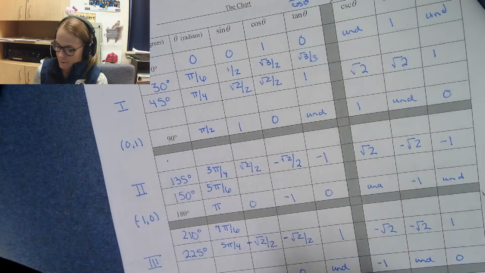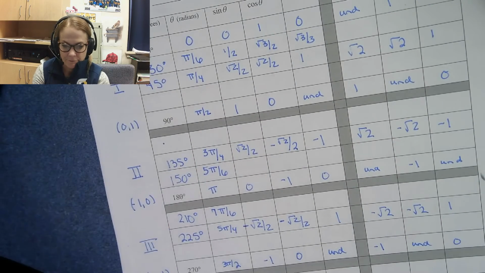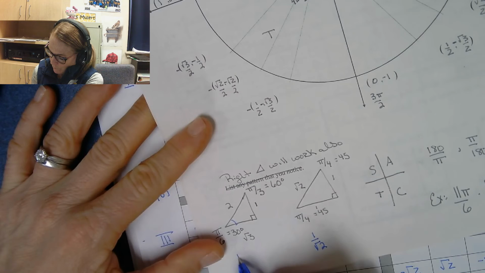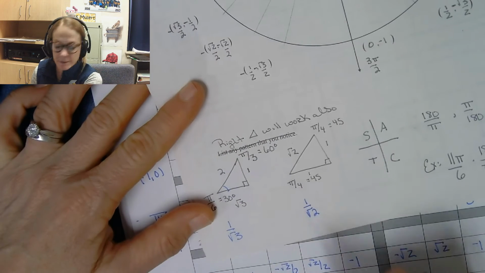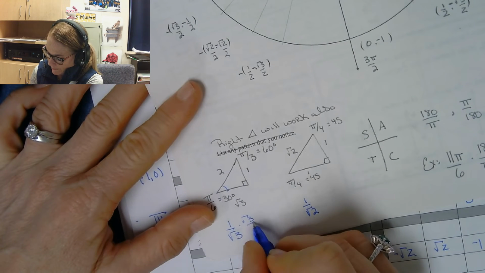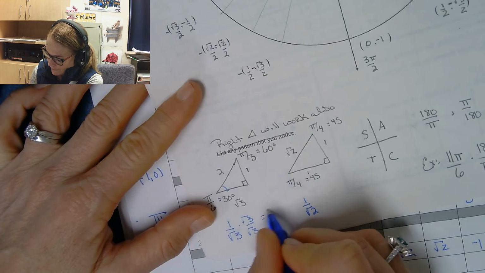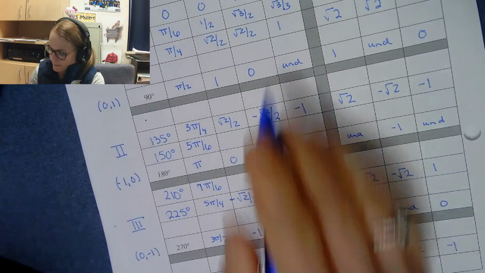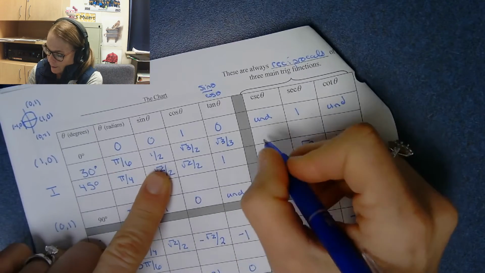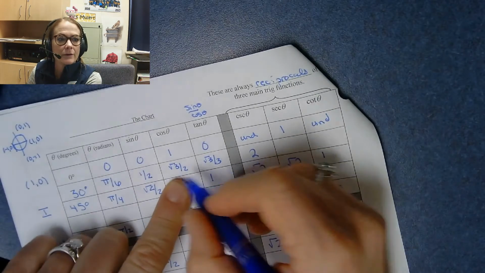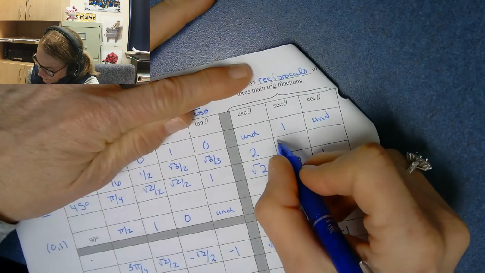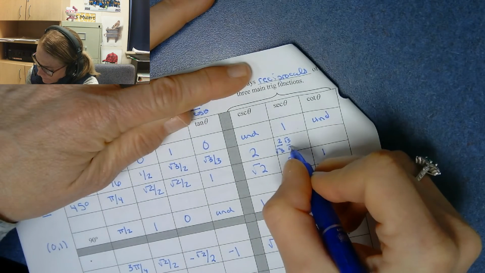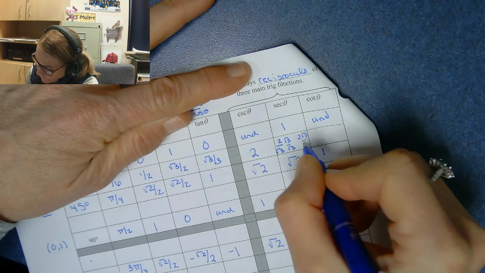If you were to be at this 30-degree angle, you'd get 1 over root 3, and when rationalized, that's root 3 over 3. Reciprocate, and when I reciprocate this, I'll get 2 over root 3. When rationalized, that is 2 root 3 over 3.